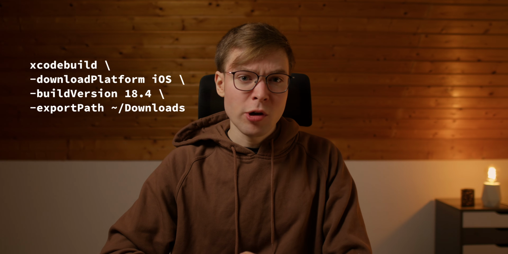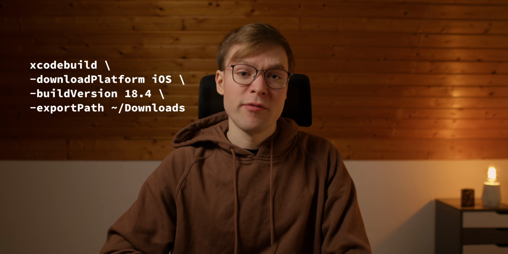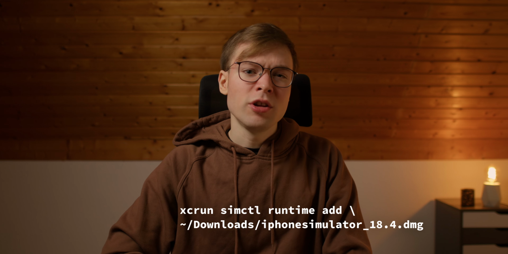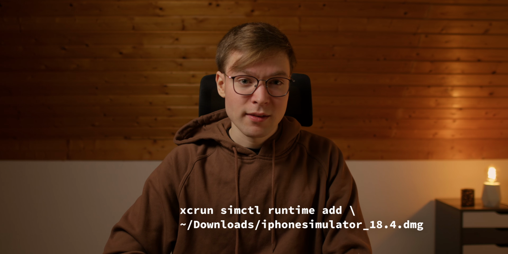In that case, you can use a terminal command which will download the runtime, install it on the current computer, and export the image to a folder you select. Then, on each of the other computers, you import the image without downloading it again. This sort of solves the problem, but I wouldn't call this new way as convenient as the old one.